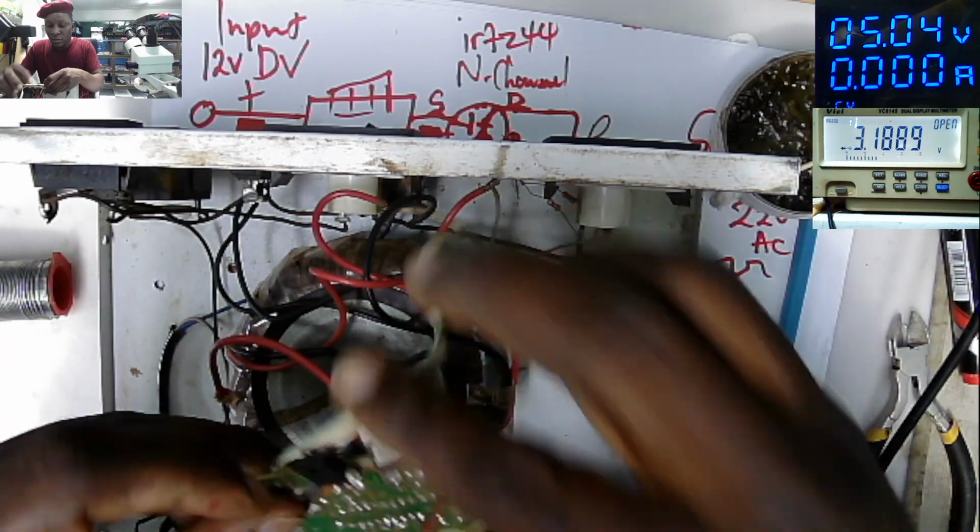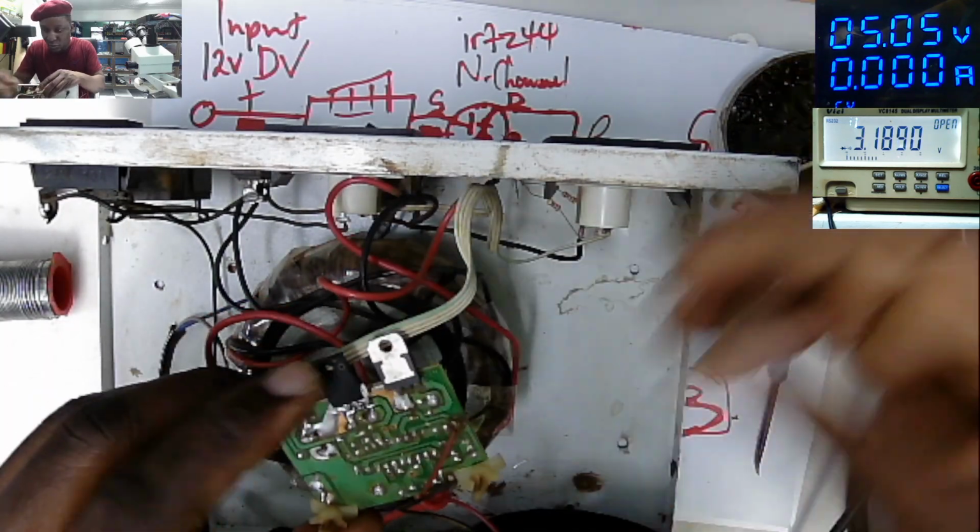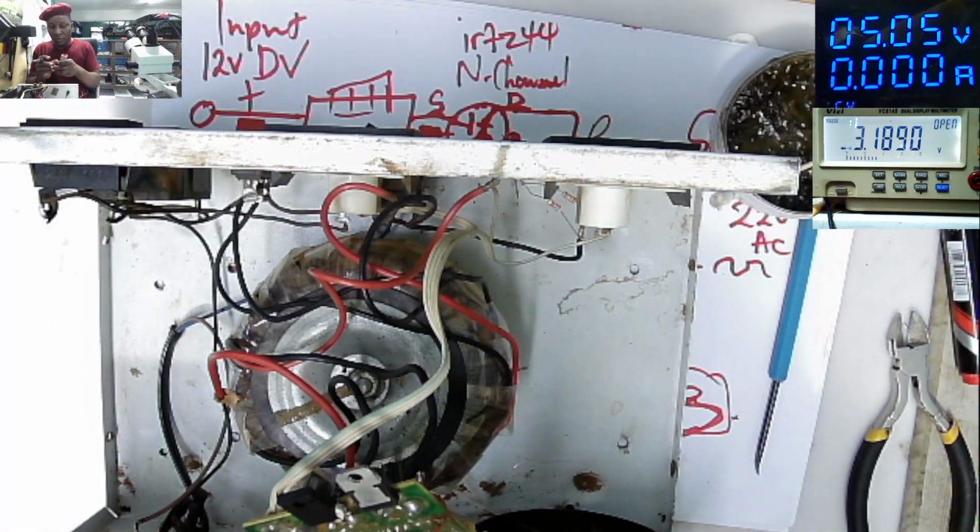That's the new MOSFET which I took from a TV board.